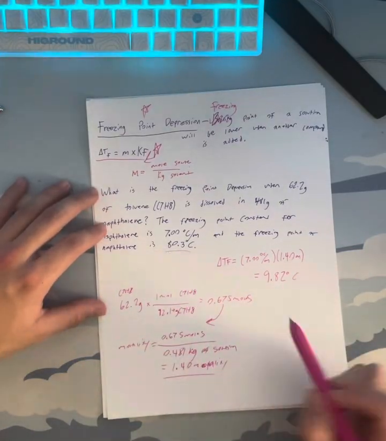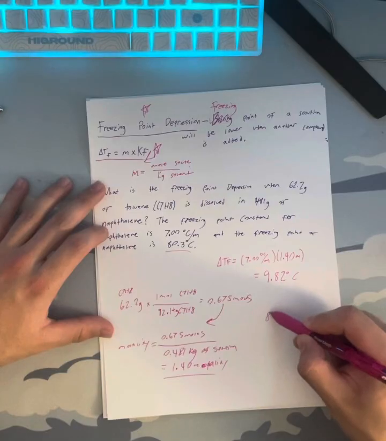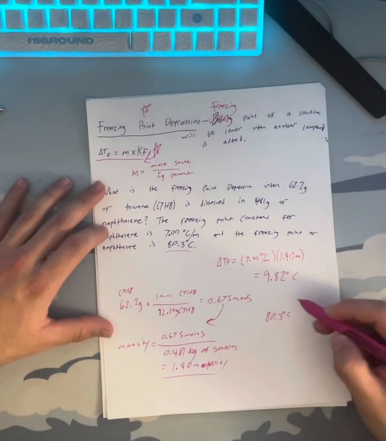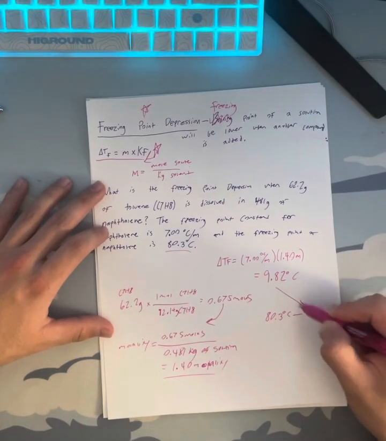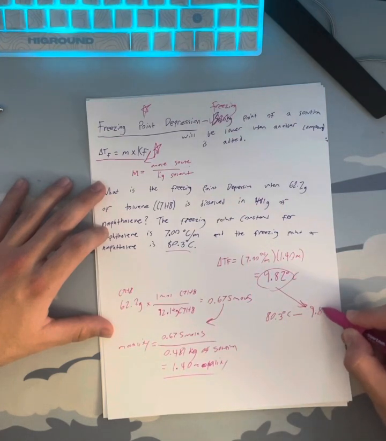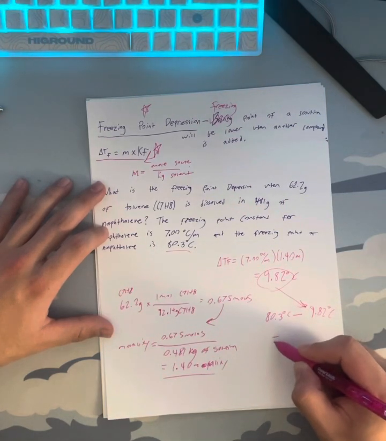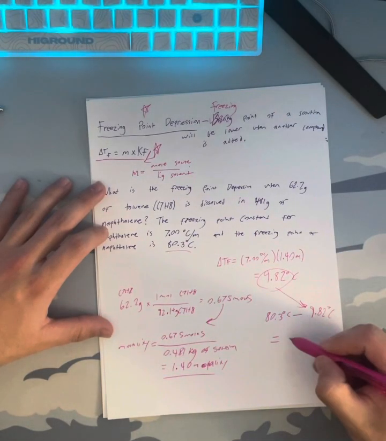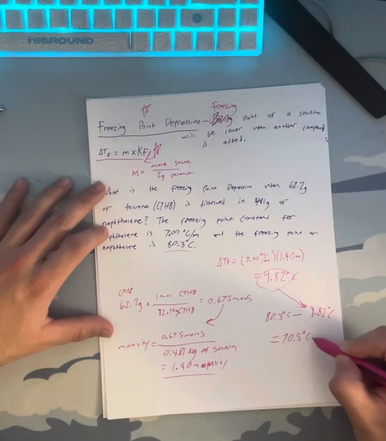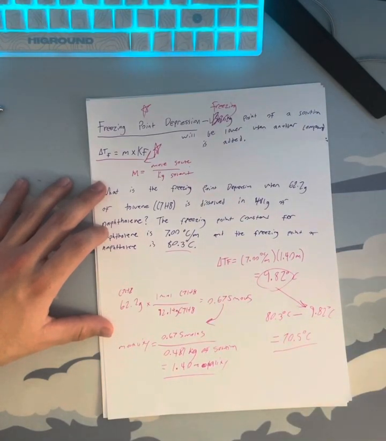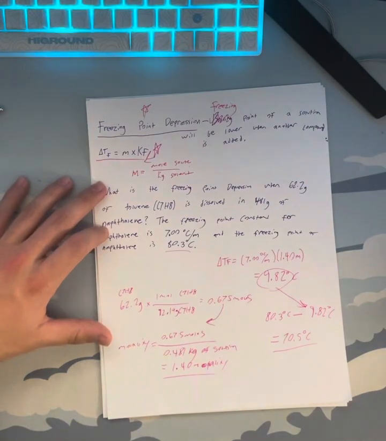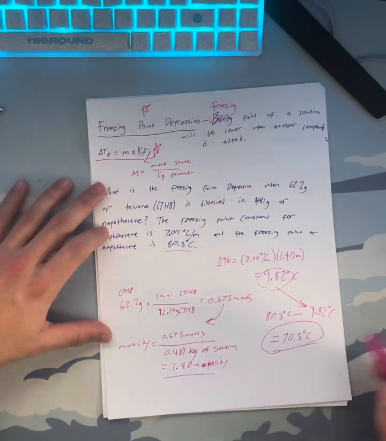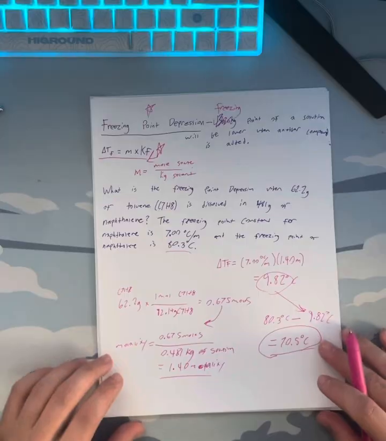So we have to take the original 80.3 degrees Celsius minus this number, 9.82 degrees Celsius, equals 70.5 degrees Celsius. This will be our final answer for this practice problem. And that is all for freezing point depression.